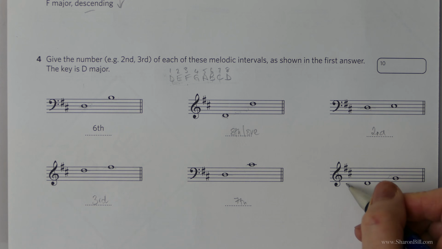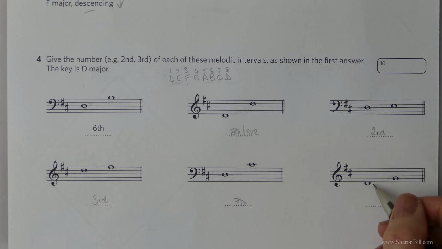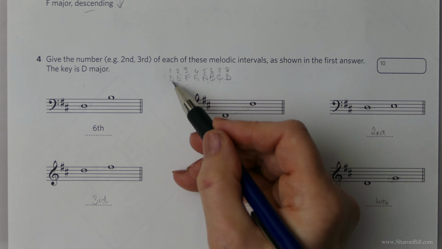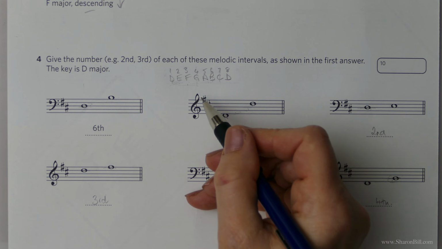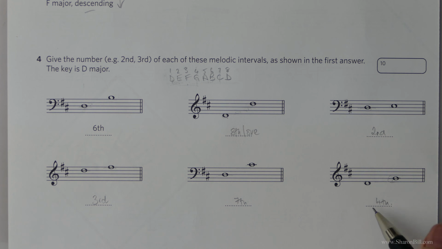And then finally back into the treble clef we go, counting from this D. 1, 2, 3, 4, it's a 4th. And we can see that from this is a G, every good. From D to G is a 4th. So that's just another way of double checking, making sure you haven't miscounted by a step by forgetting to count this number 1.